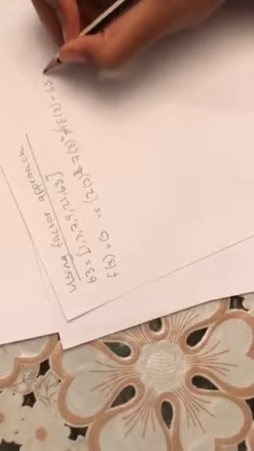2 times 3 cubed plus 7 times 3 squared minus 18 times 3 minus 63 all equals 0.